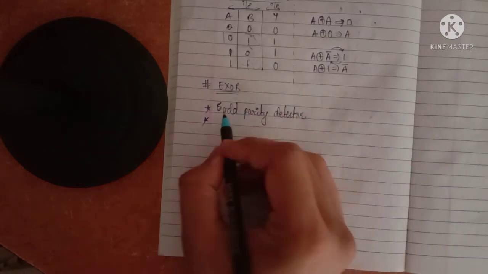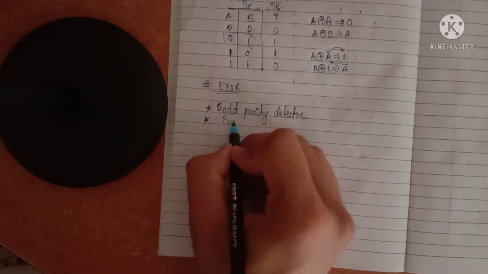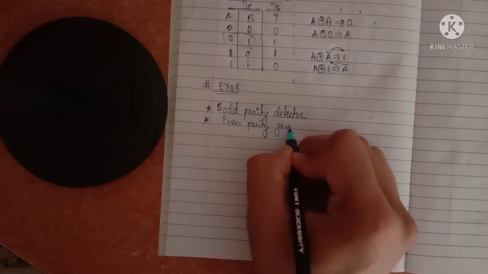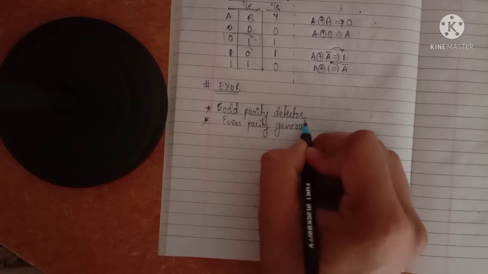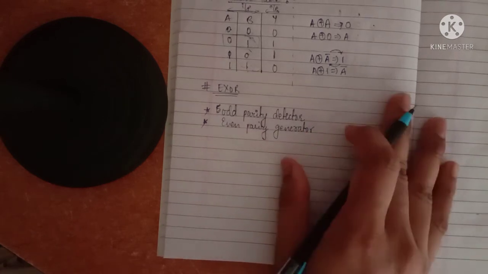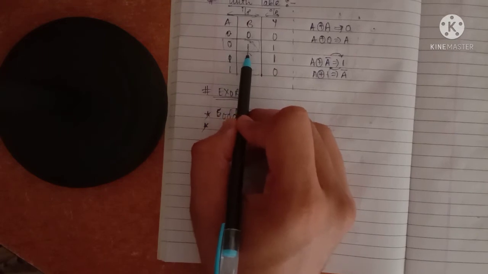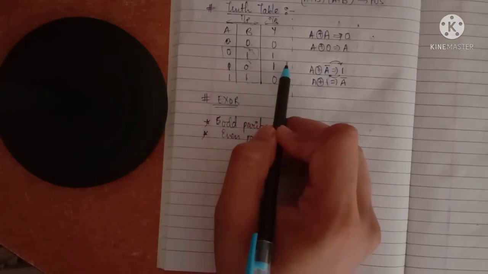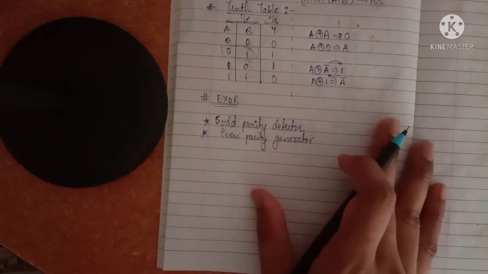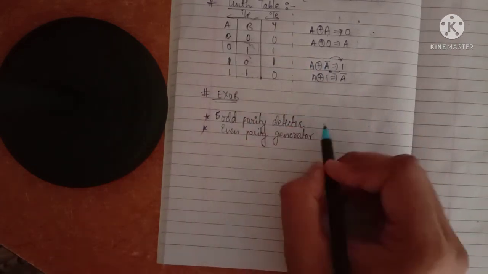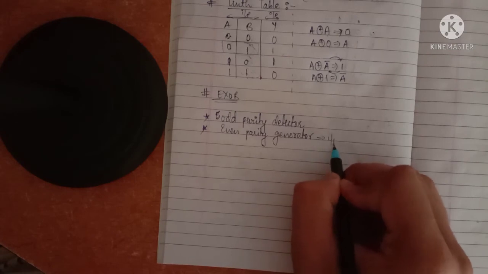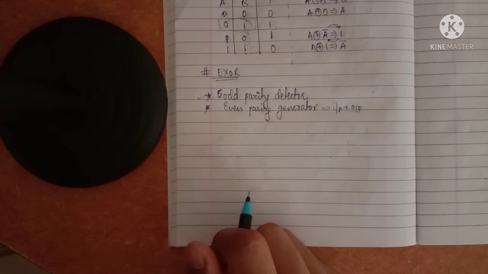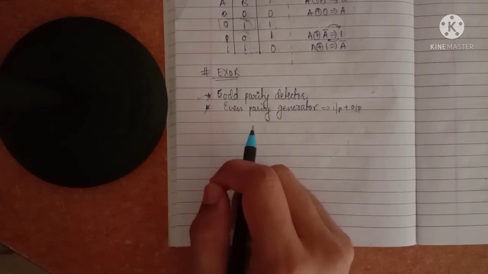Now I am talking about the even parity generator. What do you mean by even parity generator? Generator, see, detector means detecting. Whenever you get an odd number of ones, you will detect high. That is called detection. Now we want an even parity generator, including input plus output.